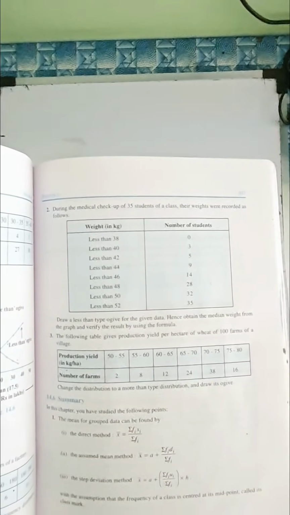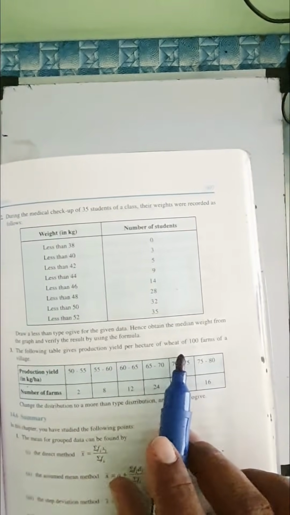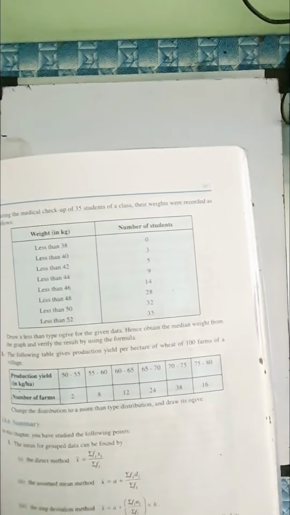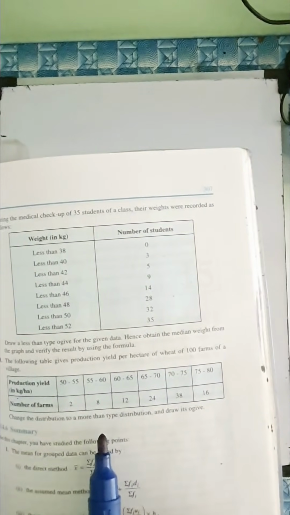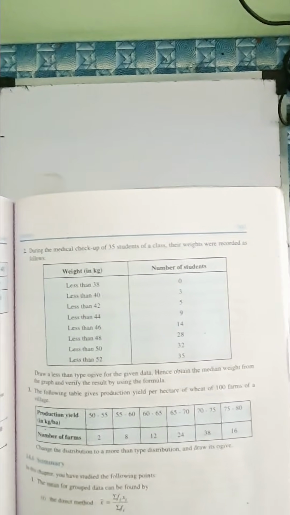Next, question number 3. The following table gives the production yield per hectare of wheat of 100 farmers of a village. The production is given and the number of farms is given. Change the distribution to more-than type distribution and draw its ogive. In the last two questions, question number 1 and 2, we did less-than type. Now we are going to do the more-than type ogive.